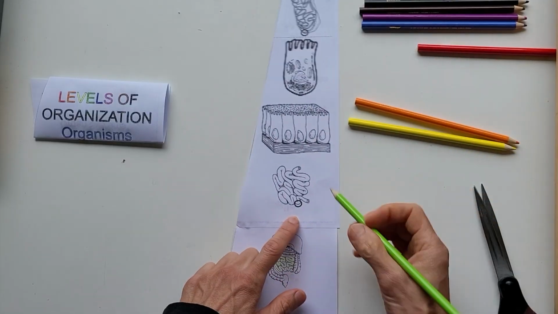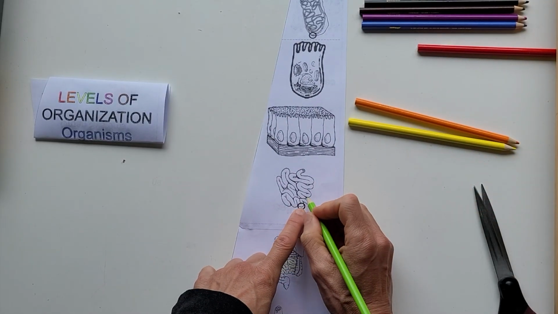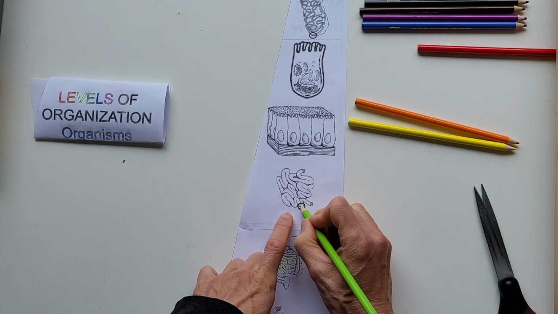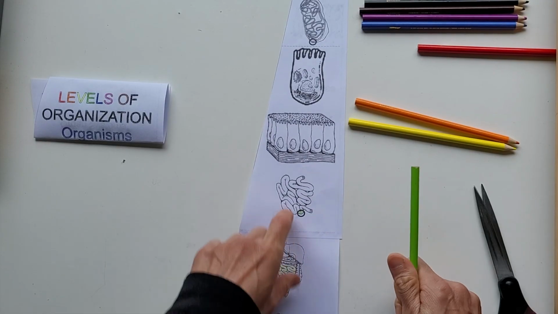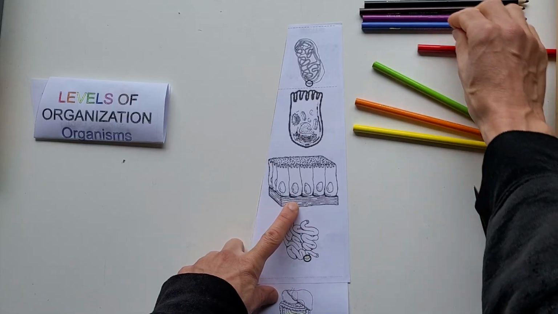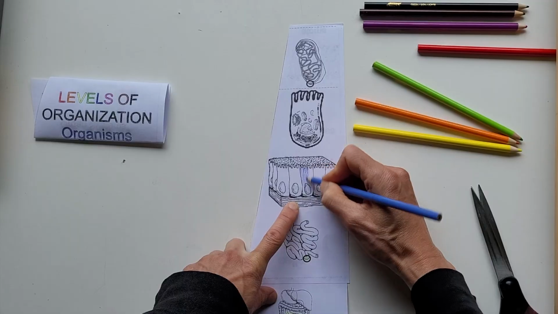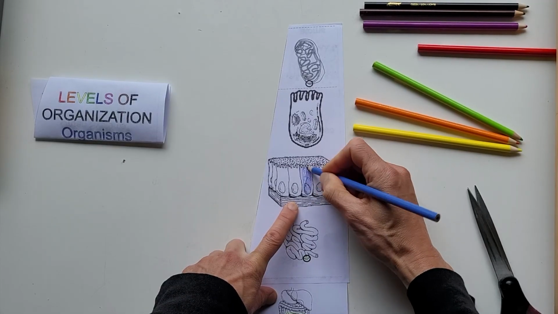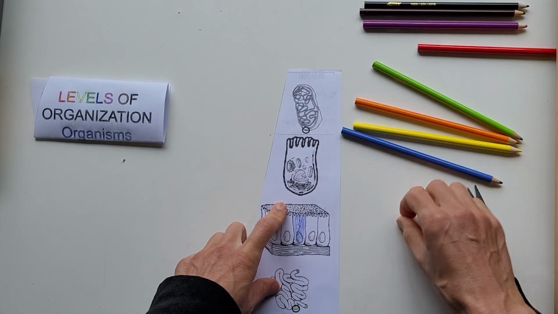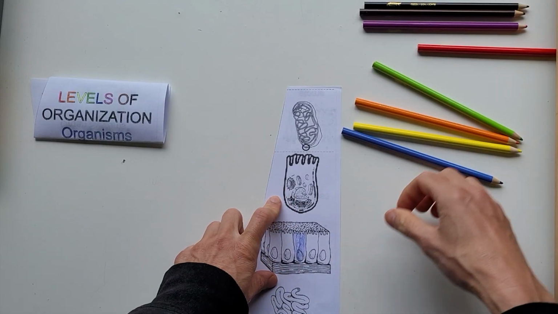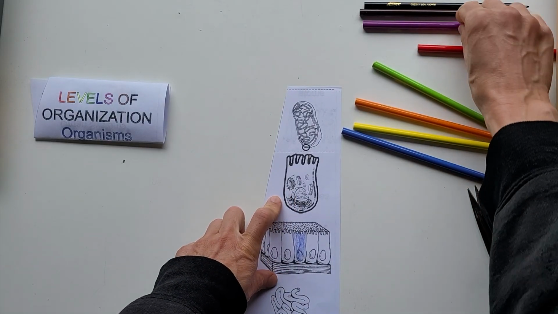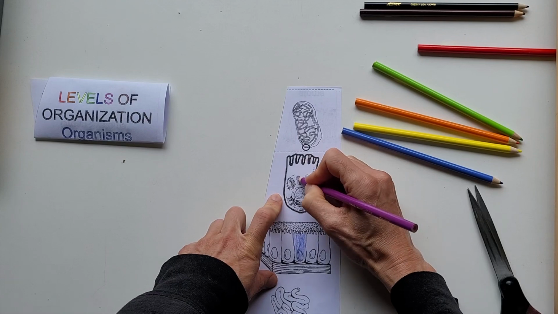And then within that organ, I'm going to color in the tissues. The next color is green. And then the next color that I'm going to color is blue for an individual cell. And then the next color I'm going to color is purple for the cell part.